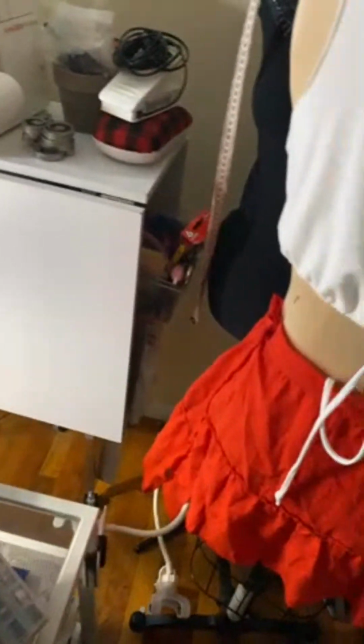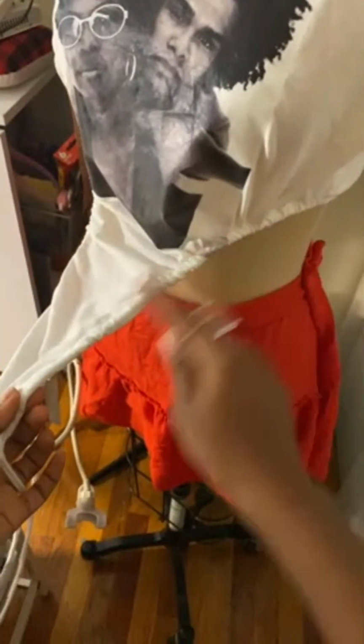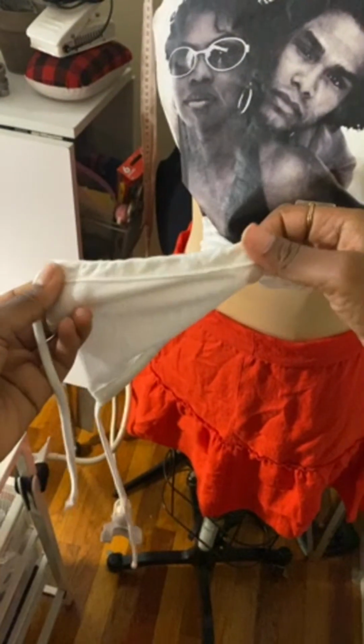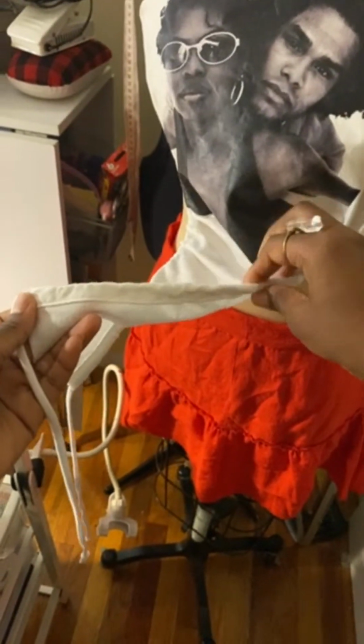But now what I want to sew is the front part. The front part has this channel that allows the string to go through and adjust the tightness. And I believe this is a 1-inch channel. So I'm going to get my front piece, which is over here, and sew that same channel.